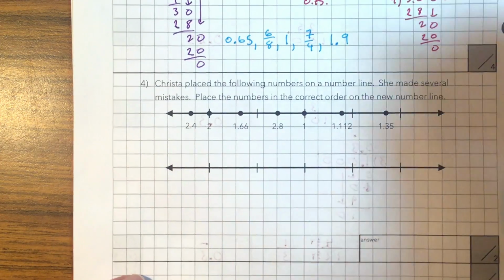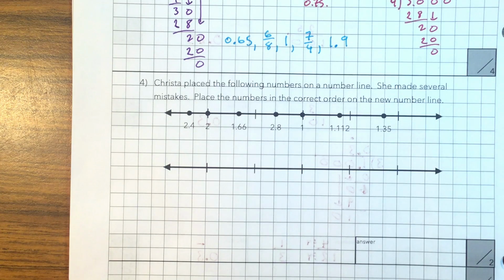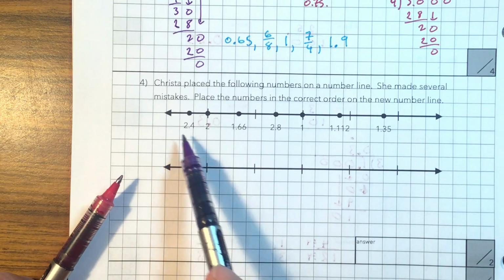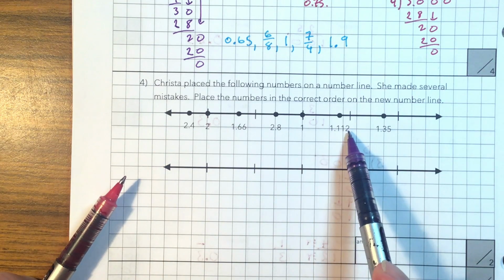All right, next question. Krista placed the following numbers on a number line. She made several mistakes. Place the numbers in the correct order on the new number line. Yeah, it's all over the place. This Krista, she's having some difficulties. So let's look at our smallest number. 1.112 is our smallest number.